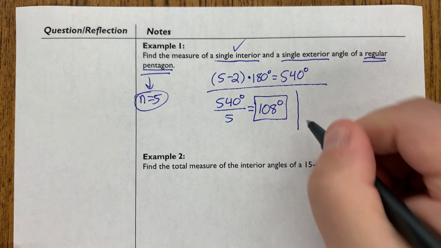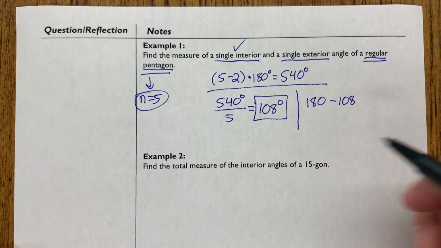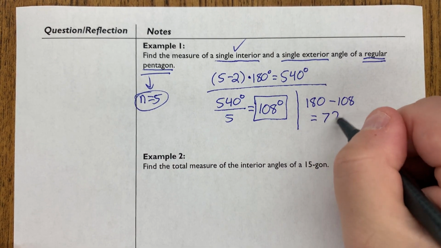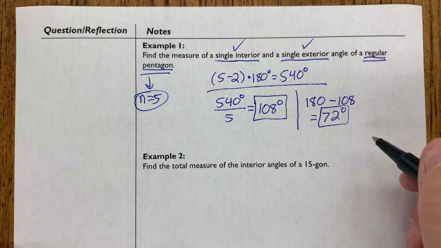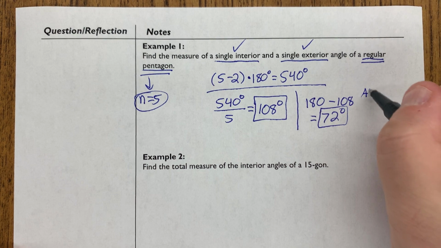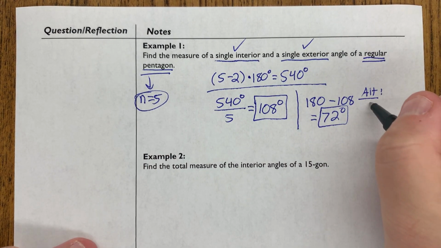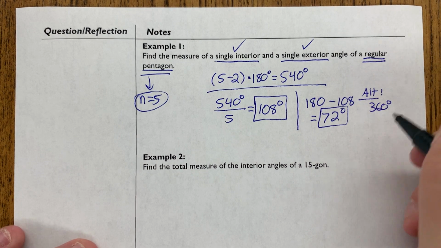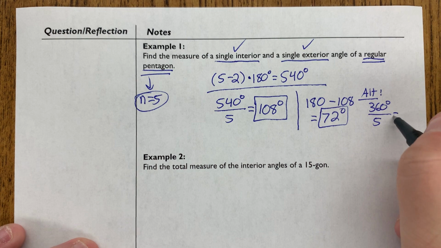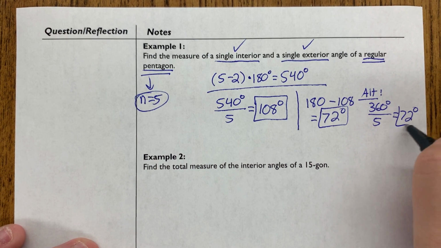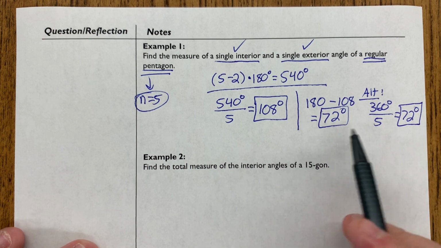I can just as easily take 180 minus the 108 I just found, and I would know that every exterior angle is 72 degrees. As an alternative, which I'll just put a note here, alternately, we could simply take 360, the total of the exterior angles, and divide that by 5. That would give me 72 just as easily as the other version did.